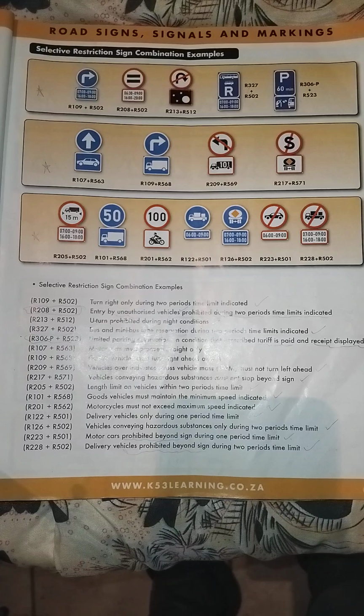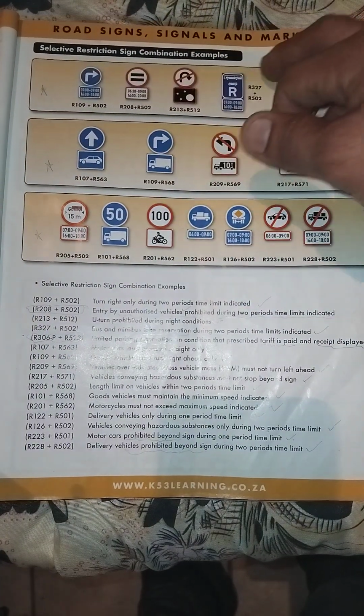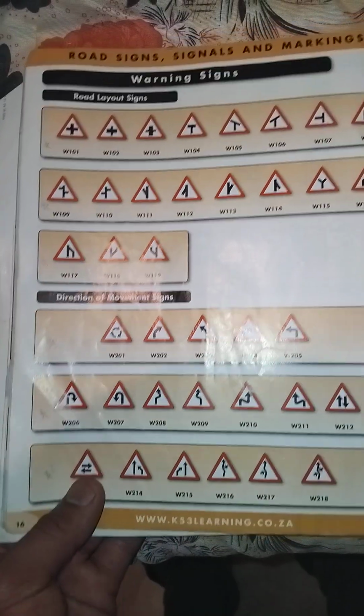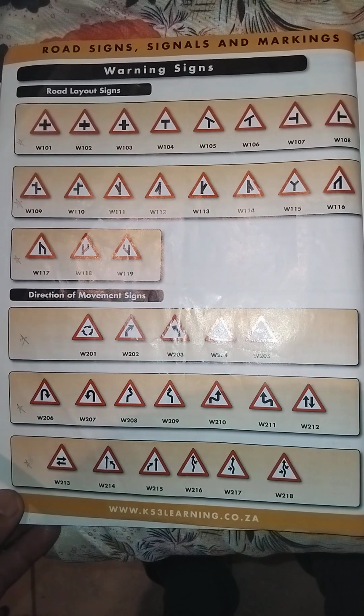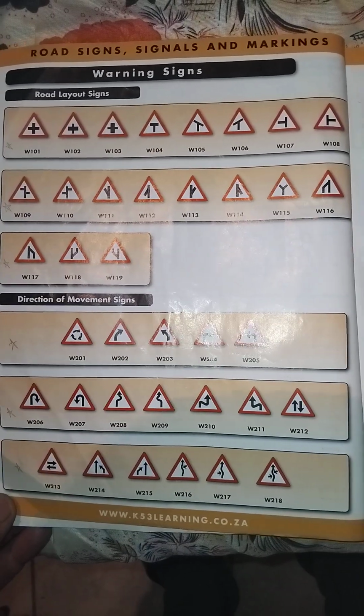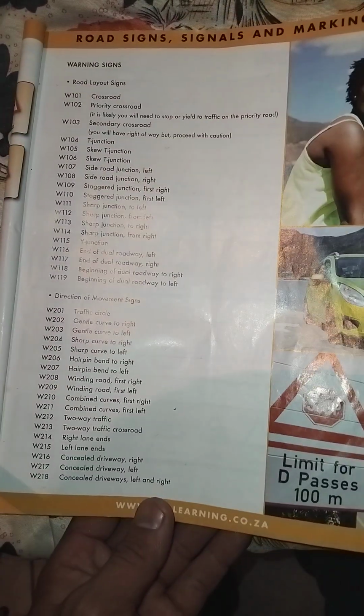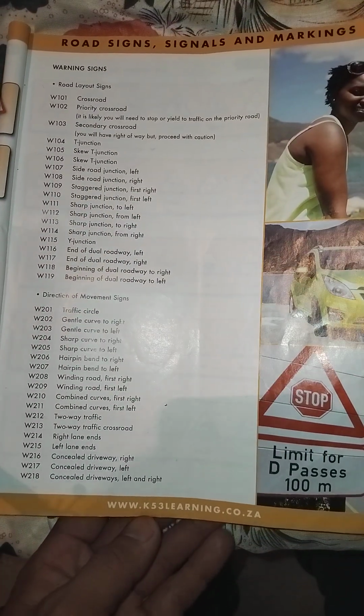And that's it for selective restriction sign combination examples. So on the next video, we'll do road layout signs. Basically, these are the sketches and that's the theory. So we'll do that in the next video.